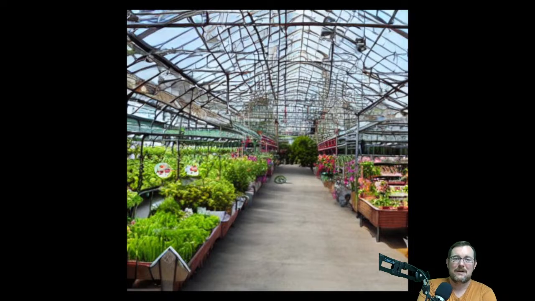The next one is really interesting because I'm just throwing out ideas. I said Bob's Market and Greenhouses in the fall, in the future.